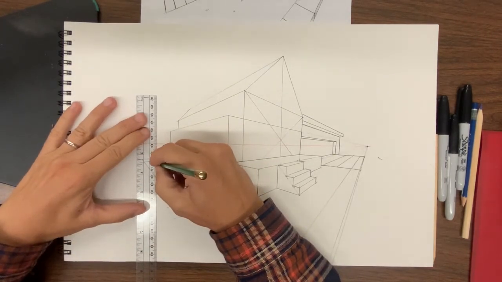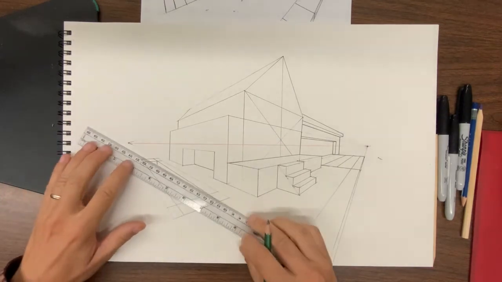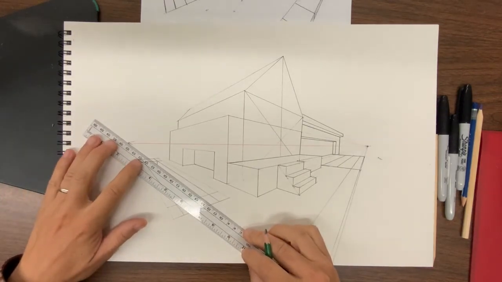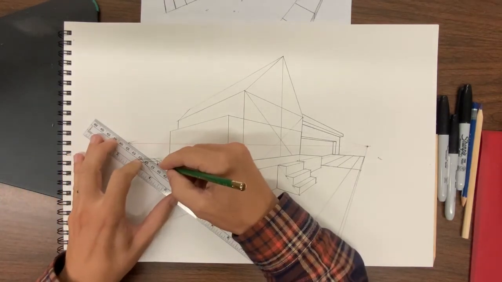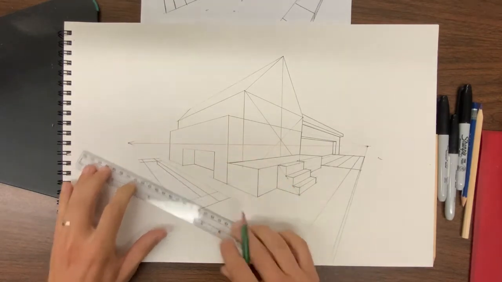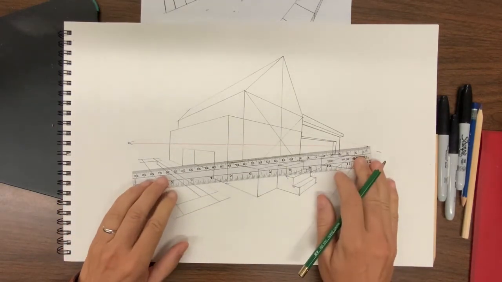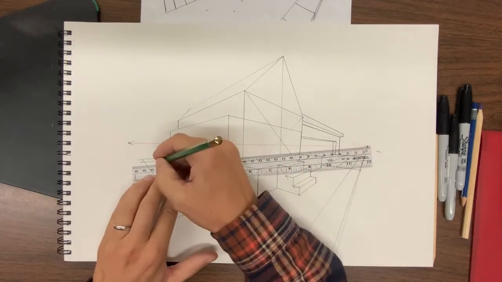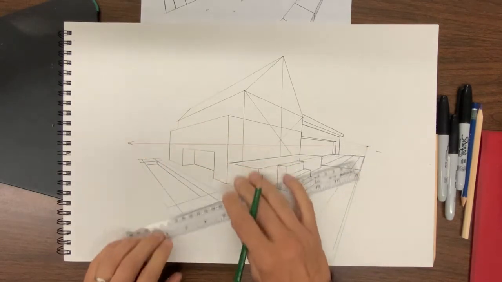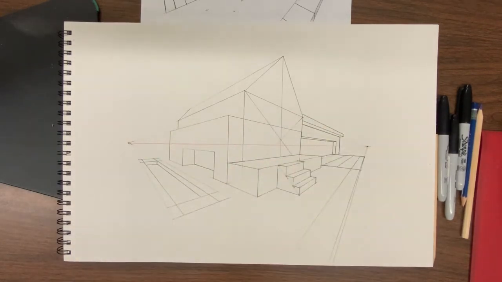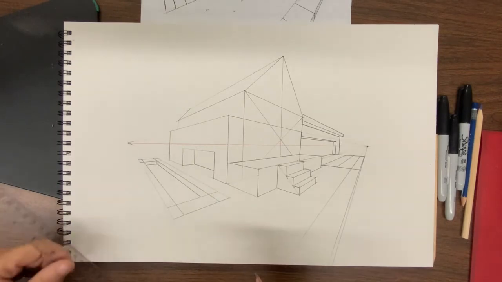To show that the pool goes into the ground, I'm using a small vertical line from the far back corner of the pool, drawing that line down into the pool, and then connecting the bottom of it to the left and then right vanishing points. That is a little confusing. You may need to rewind and watch that again.